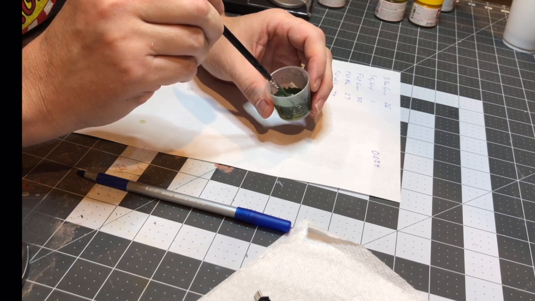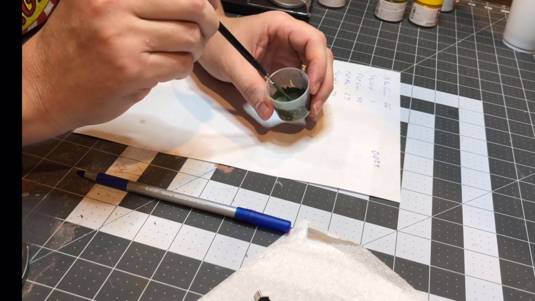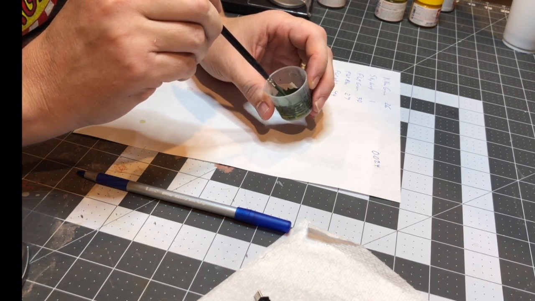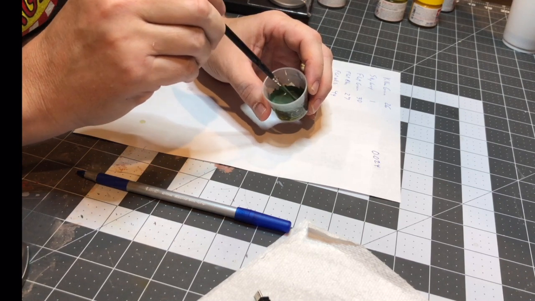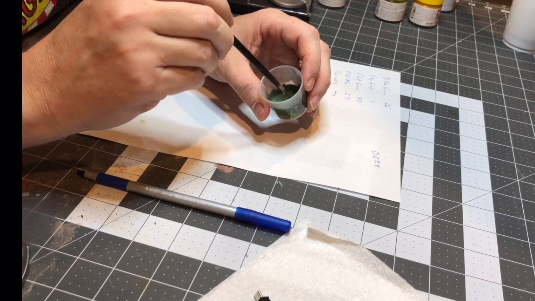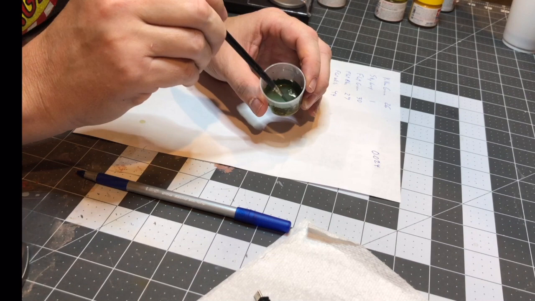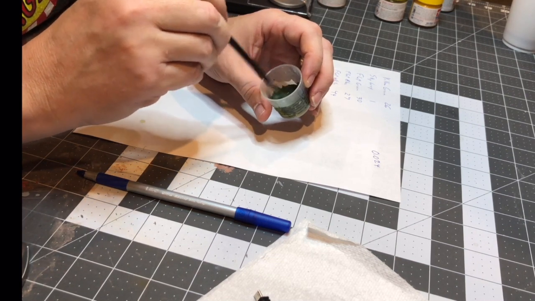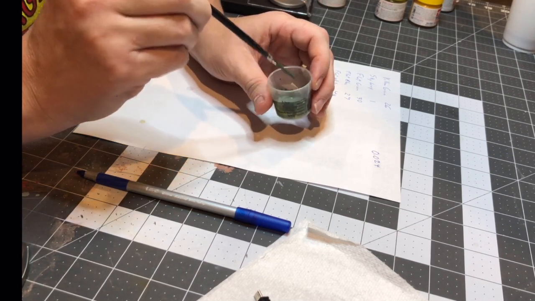For me, I might lighten this up with a little bit of white. I maybe add a little bit of yellow to it. I'm not sure.